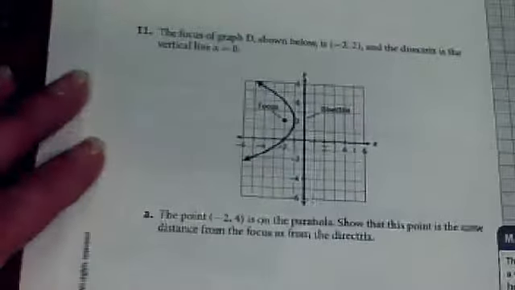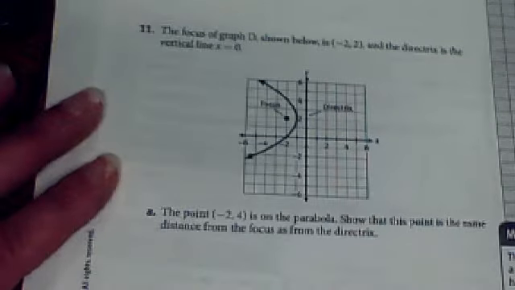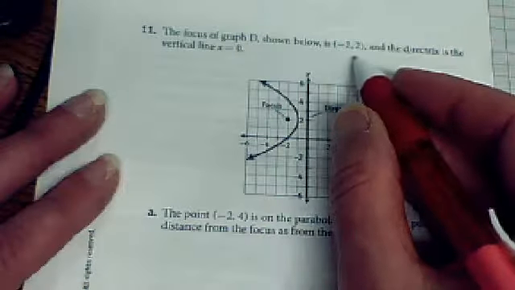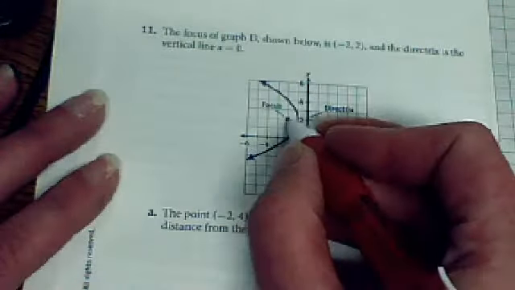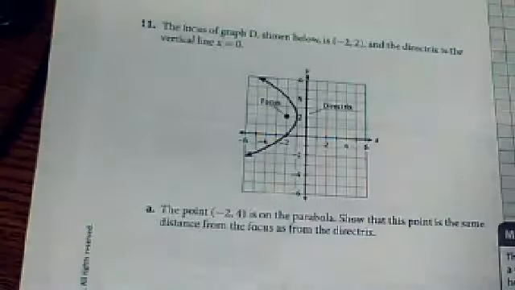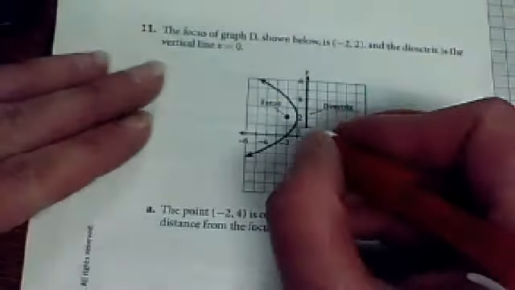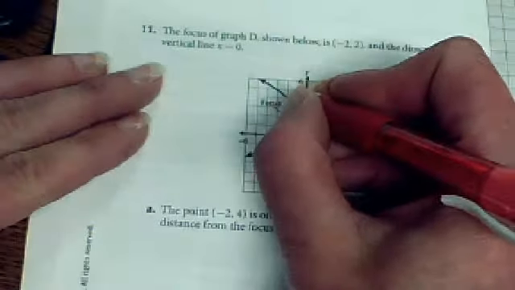Let's see if it works even on the ones that are horizontal. The focus on this one is (-2, 2), and here's our directrix at the line x equals 0. So let's take a point that's on the parabola. There's a point at (-2, 4).